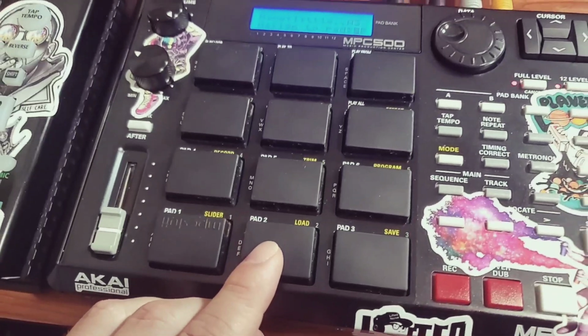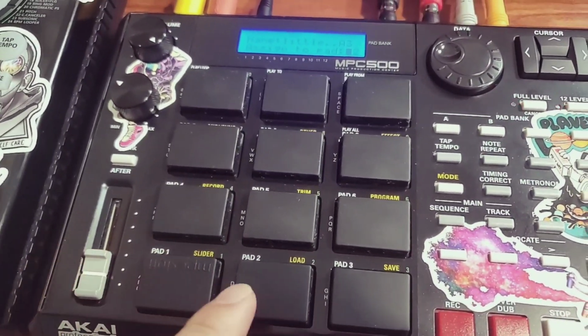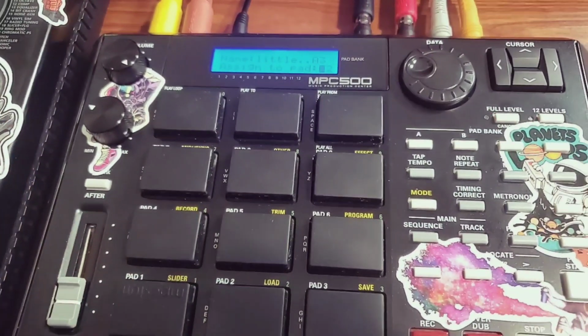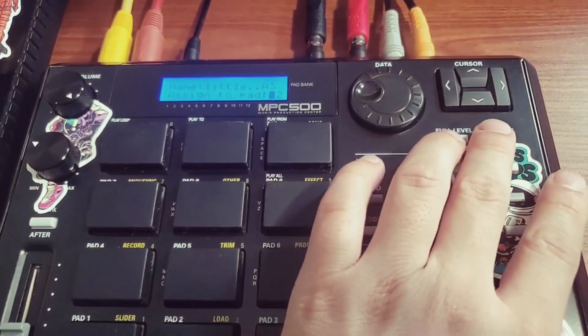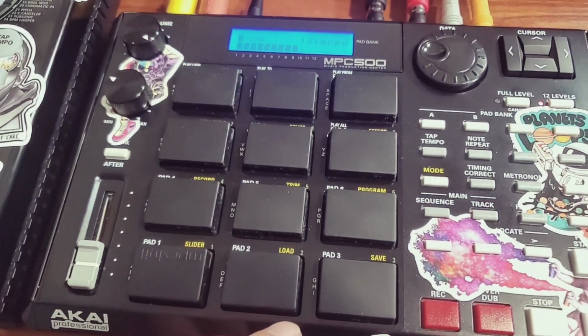So now if I select the pad I want to put it on, it's actually going to mute that. So see how that helps in the resampling process, because I'm stopping that sample from playing. Now it's about to assign to that pad. If I hit do it, it'll now be there.